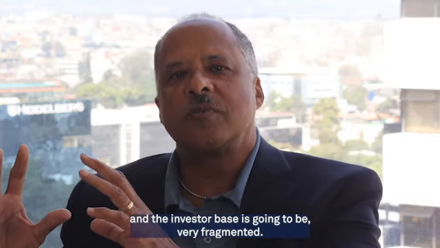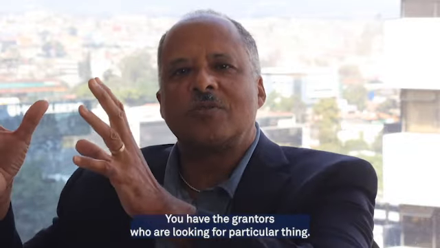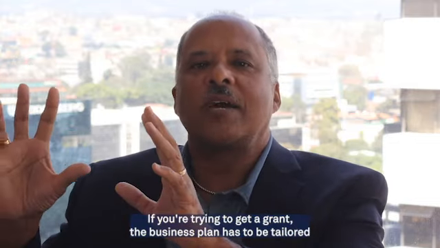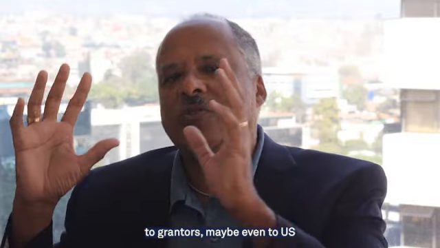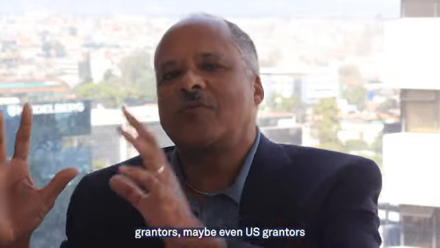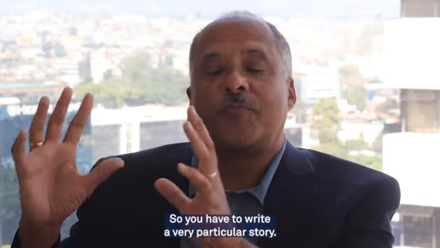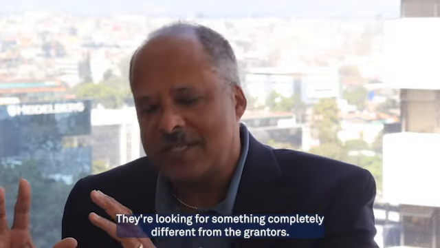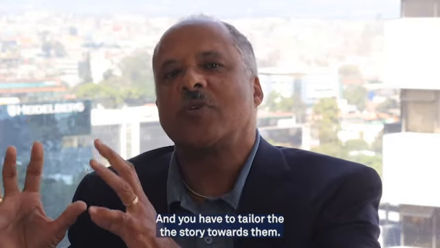And the investor base is fragmented. You have the grantors who are looking for a particular thing. If you're trying to get a grant, the business plan has to be tailored to grantors, maybe even to U.S. grantors that are focusing on gender issues or on impact issues. So you have to write a very particular story. You have equity investors. They're looking for something completely different from the grantors, right? And you have to tailor the story towards them.